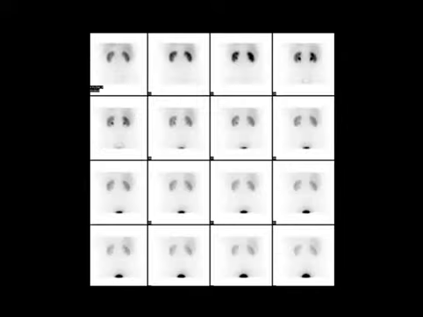These are the initial blood flow images. You can see the activity coming down into the aorta and the iliacs. At the same time, we see activity in both kidneys in a symmetric fashion, so there is good blood flow to both kidneys. These are 1 to 2 second per frame images.